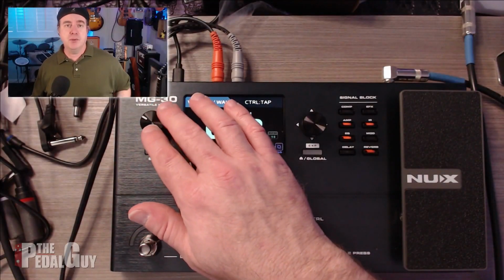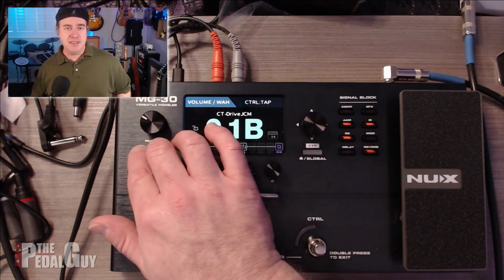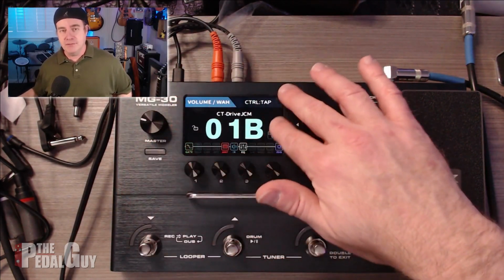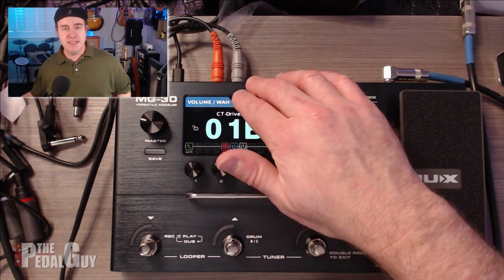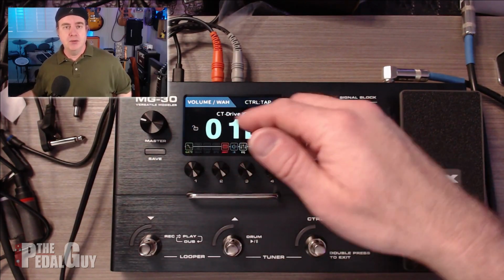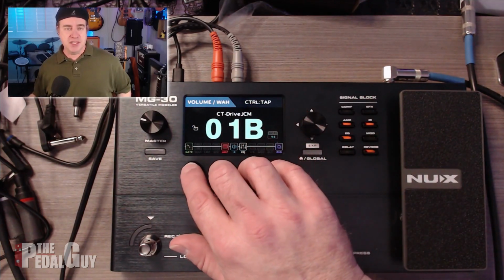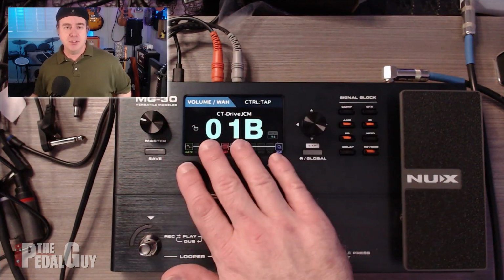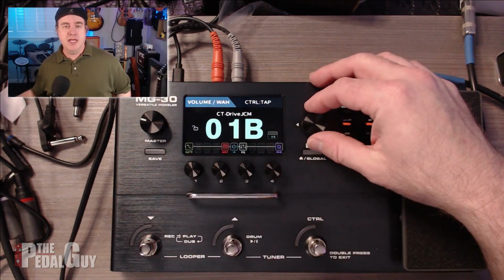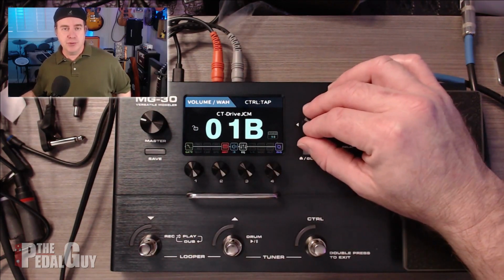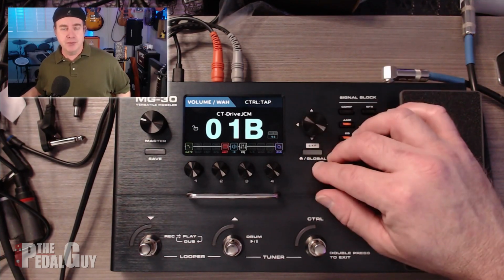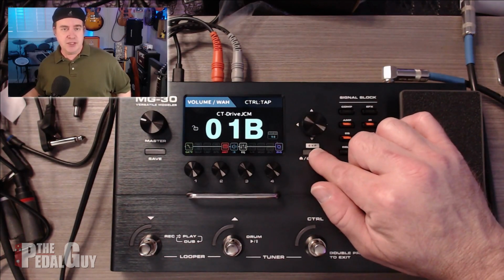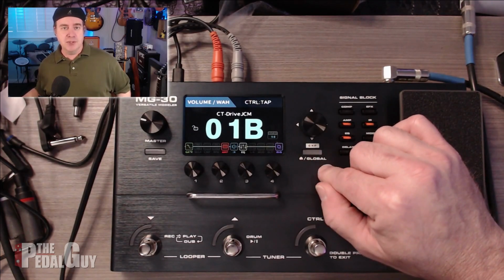Over here in the top left corner we've got the master volume knob and the save button. To the right of that we have a 4-inch LCD display with 4 corresponding rotary encoders that are assigned to different parameters within the MG-30. To the right of that, we have a 4-way toggle / rotary encoder knob, that's the master rotary encoder, along with the home/global button. This is where we can access global settings.